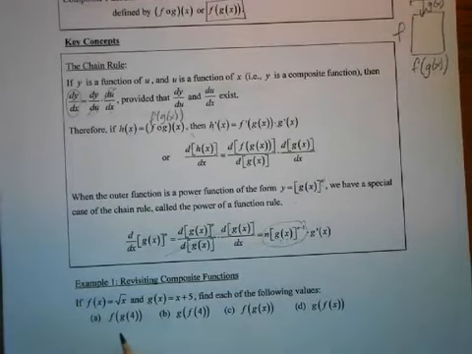Okay, so let's do a bit of practice here with composite functions, just to remind ourselves how this works. We have two functions. f of x is the square root of x, and g of x is x plus 5. So we want to find these values. This is stuff you've done in the past, but may or may not remember.